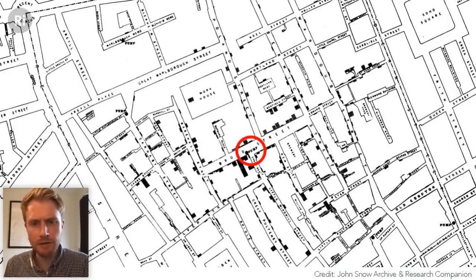And the famous story goes that in his map, the cases cluster around this pump in the middle, and that was the evidence that demonstrated that the pump was responsible. But it wasn't quite that simple, because at the time, people blamed bad air for cholera. And so if you were going to draw a map of contagion spread by bad air in a given area, it would actually look potentially quite similar to this one. So Snow needed to do a little bit more detective work really to make the convincing case.